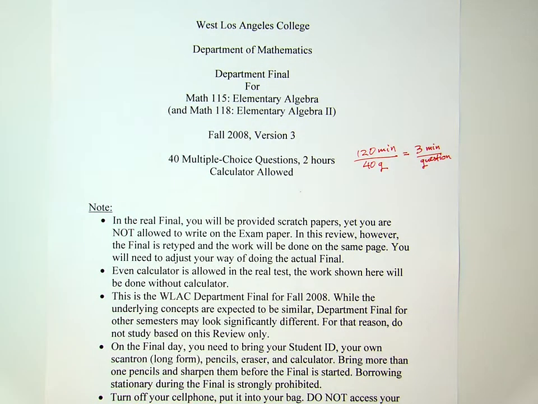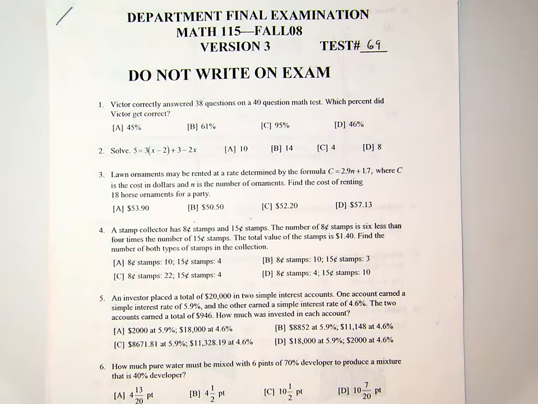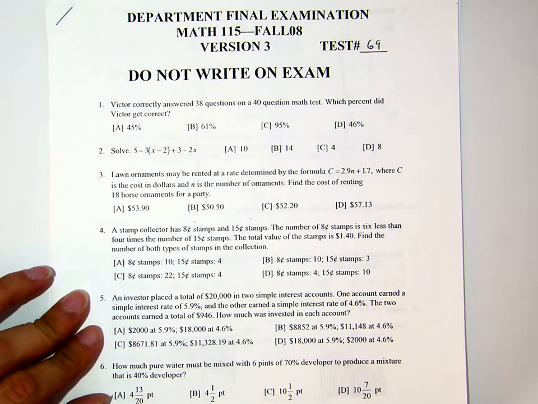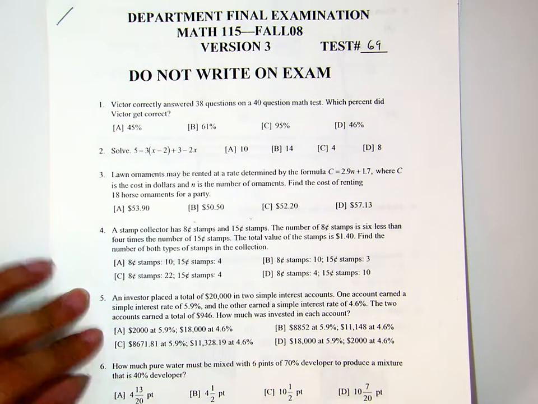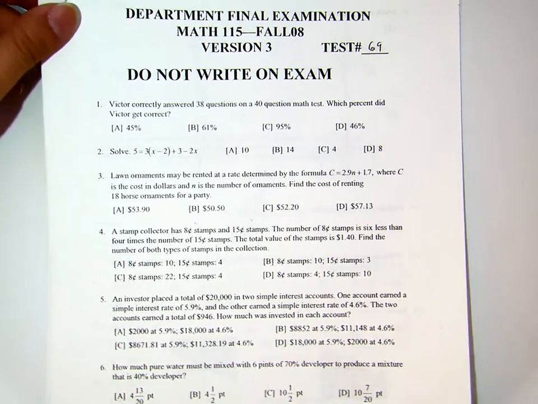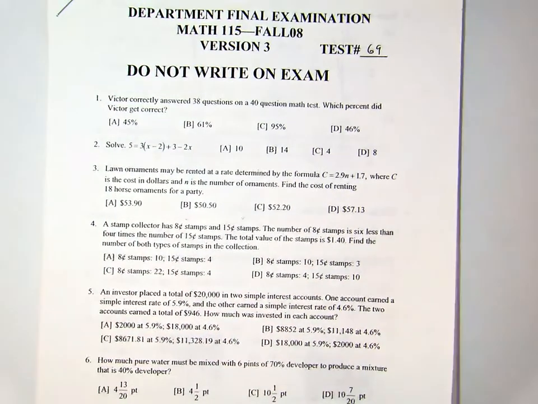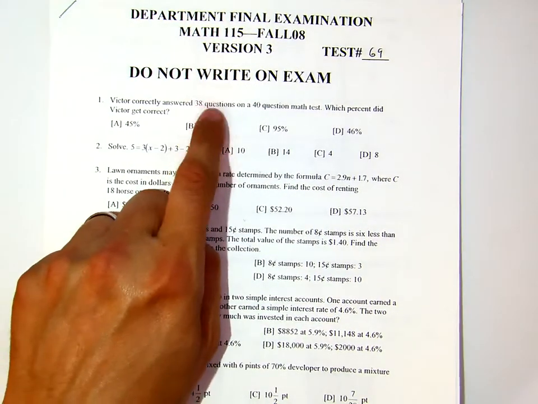Now, in the real final, you will be provided scratch paper, yet you are not allowed to write on the exam paper. Let me show you what the department final looks like. It looks like this. You see that they don't give you any space to do the scratch work, and you will be given some colored paper to do your scratch work, but you are not allowed to write on this test at all. You see, do not write on exam.